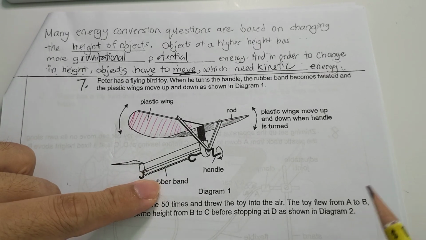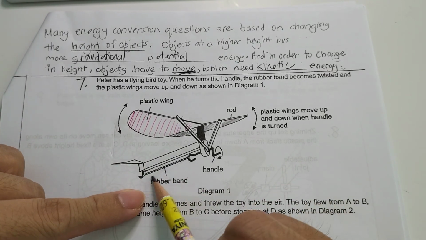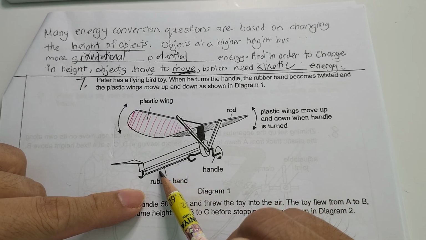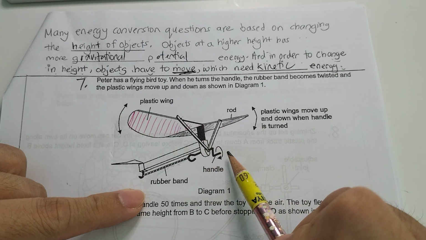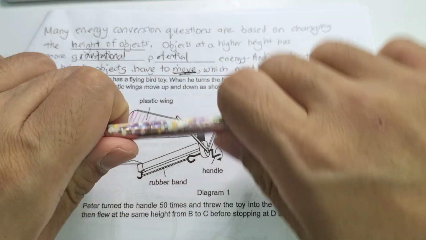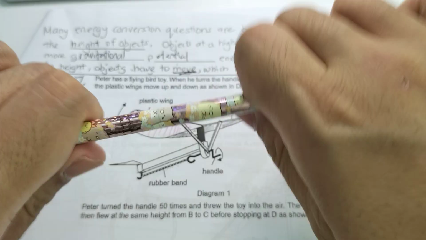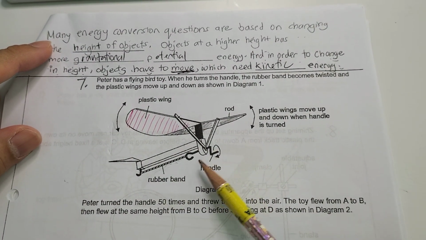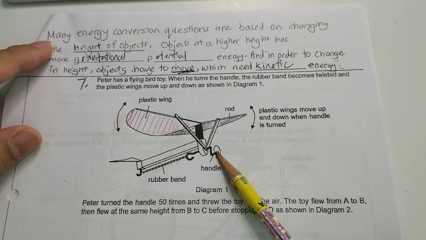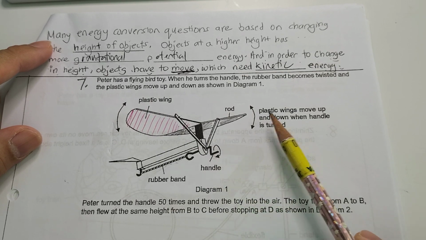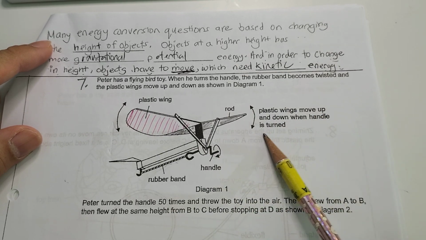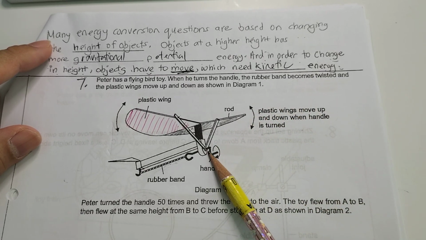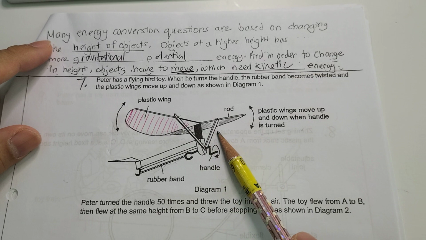And this is a rubber band, and you can see that the rubber band is being twisted. When you twist the rubber band, it turns into this kind of shape. And there's a handle for you to turn. As you turn the handle, you twist this. And as you twist this, you notice then this rod, the wings will move up and down when the handle is turned. So there are other words here to help you to understand. As you turn this, the wings will move up and down.